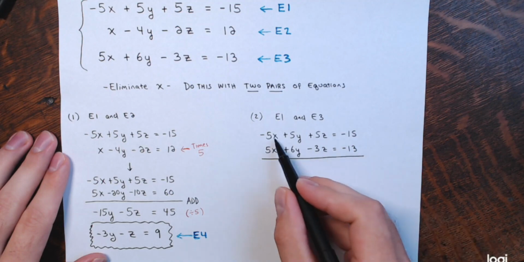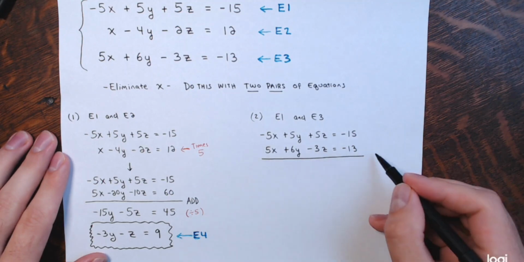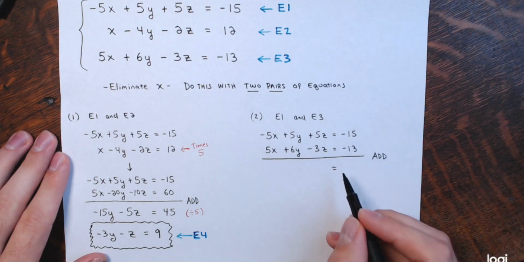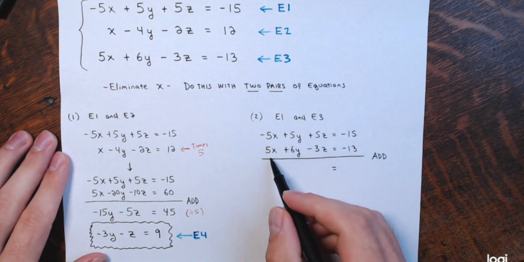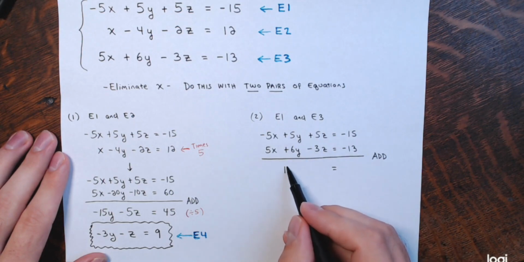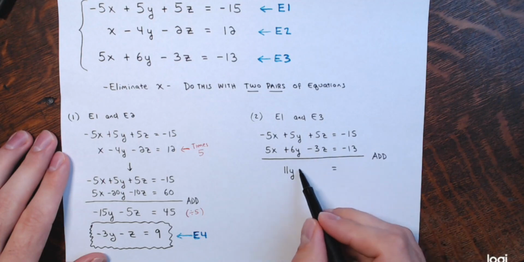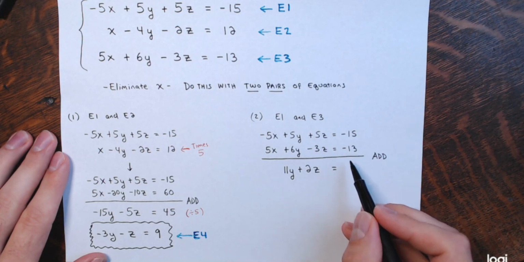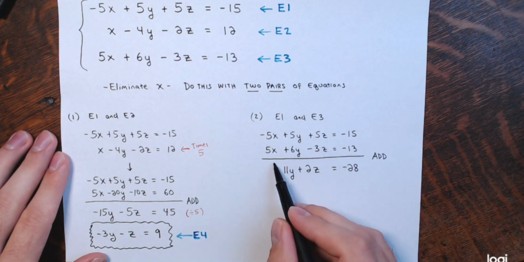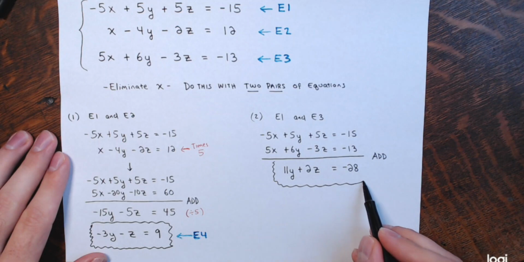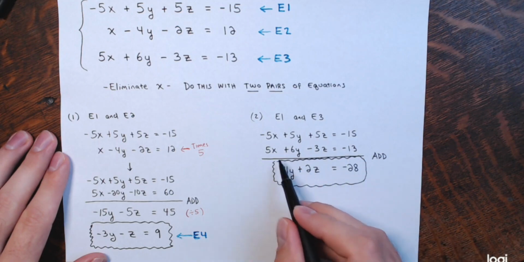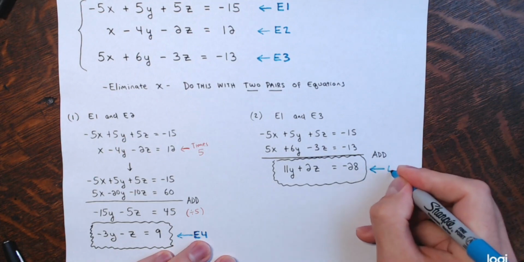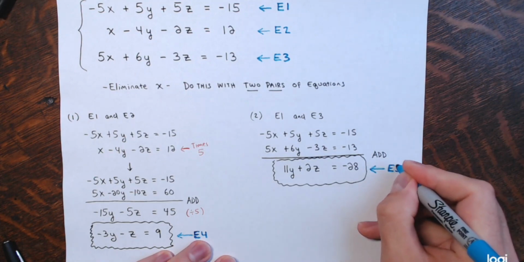Now the coefficients of x's are already opposites, so I can add the equations right now and get a new equation with just y and z. So the x's will be gone. I'll have 11y plus 2z, 5 plus negative 3, equals, and then negative 28. All right, so again, this isn't the answer, just putting it in a bubble. I'll call this equation 5, E5.